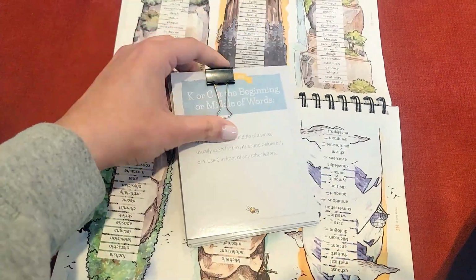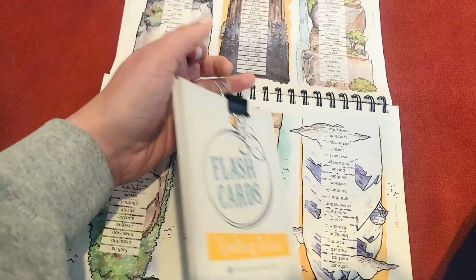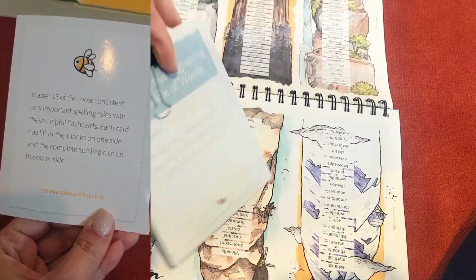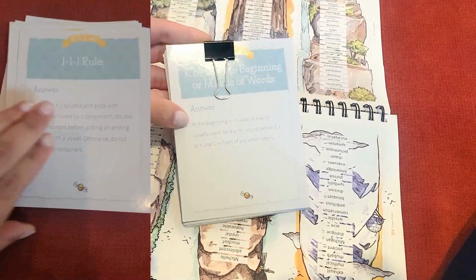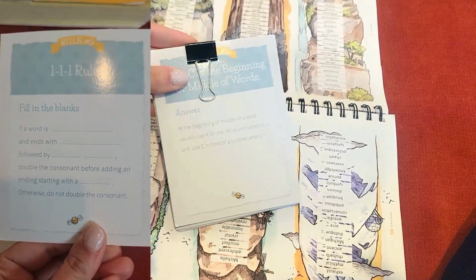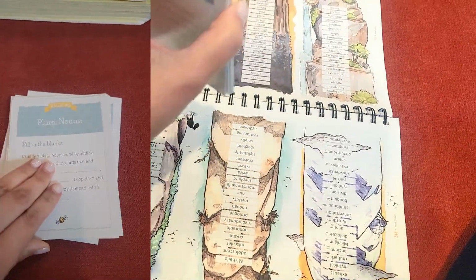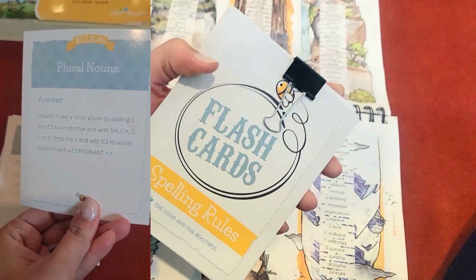You don't need this, but I do have the spelling rules flashcards that go really, really well with the unit. So sometimes when we're working on a spelling rule, we can take it out, review it and whatnot. So I really like this. I would recommend this go with the level 3. It's not something that you need. It's something that you can just get on the side.